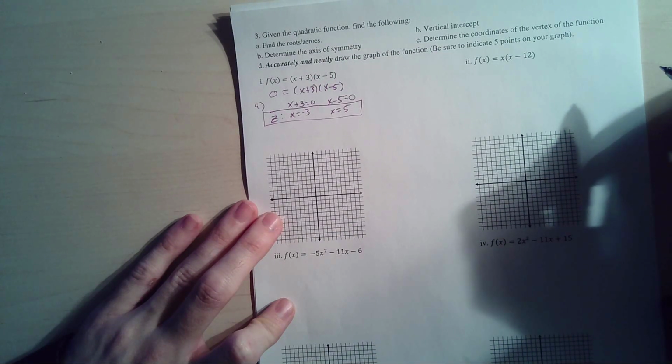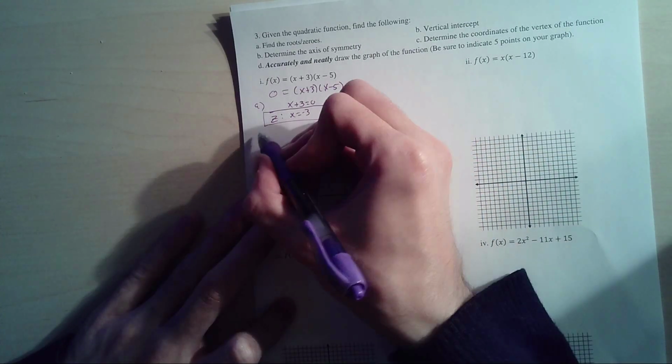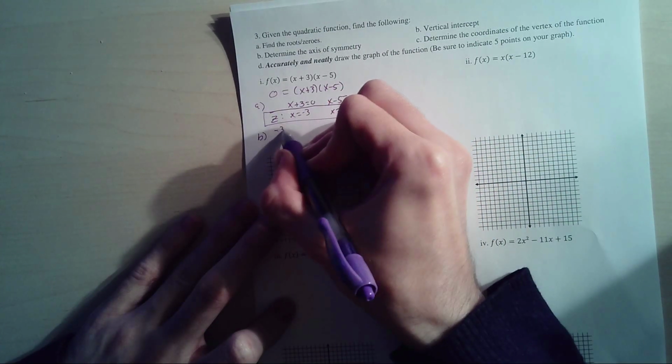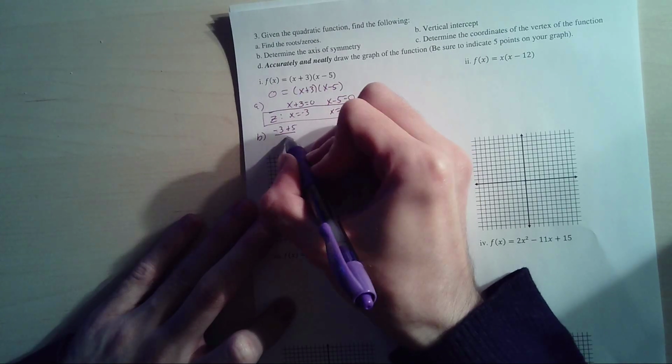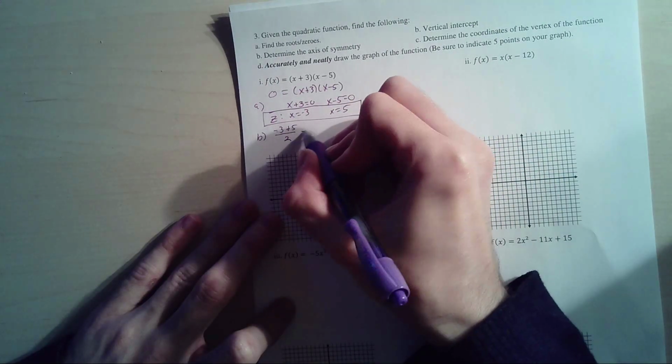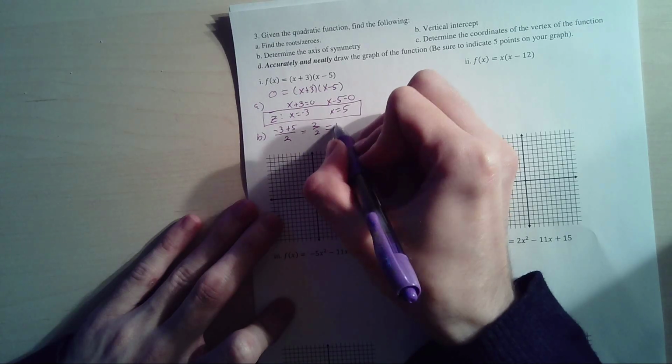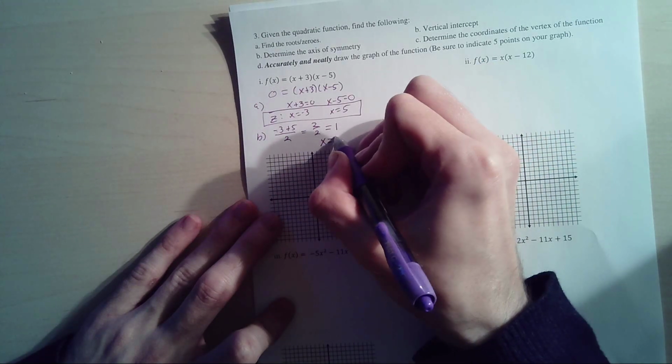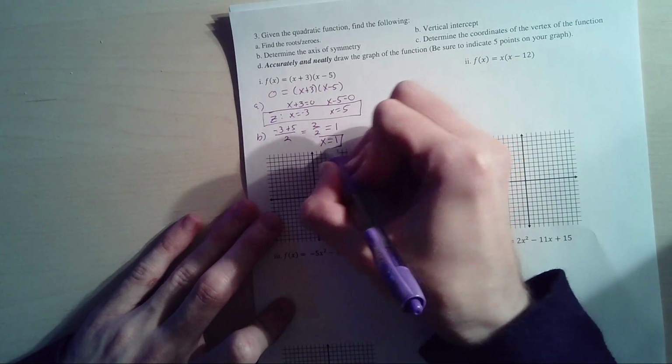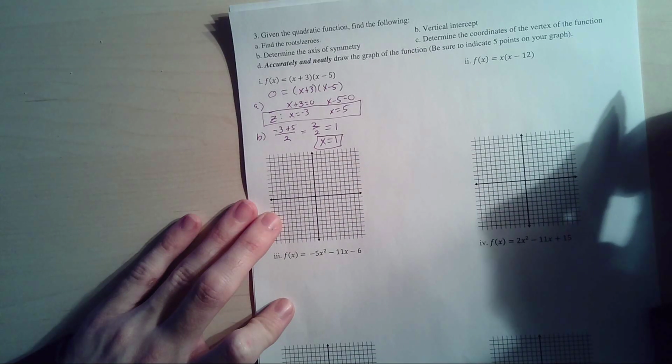Letter B, determine the axis of symmetry. The axis of symmetry is always smack dab in between those two zeros. So here we have negative 3 plus 5, all of that divided by 2. That's going to be 2 divided by 2, and that's going to be 1. So x equals 1 is going to be our axis of symmetry.